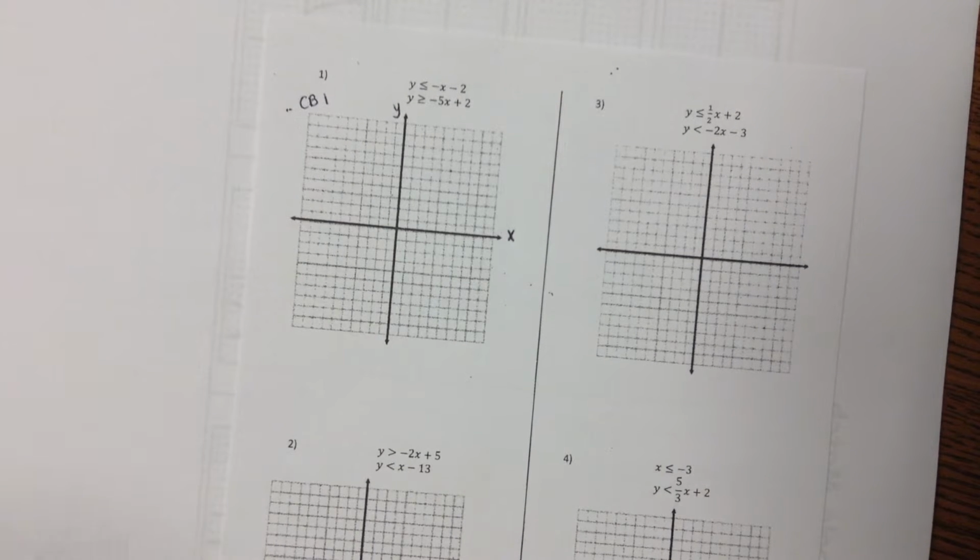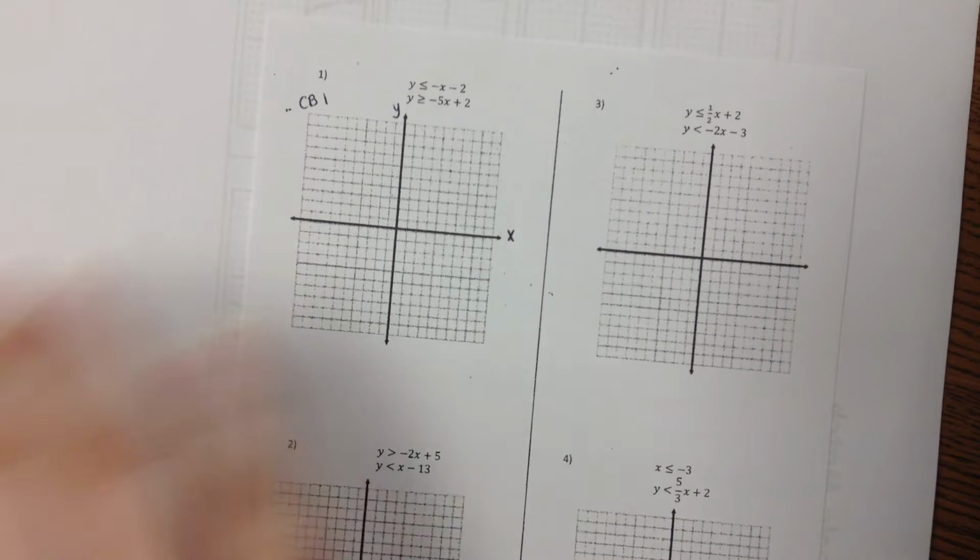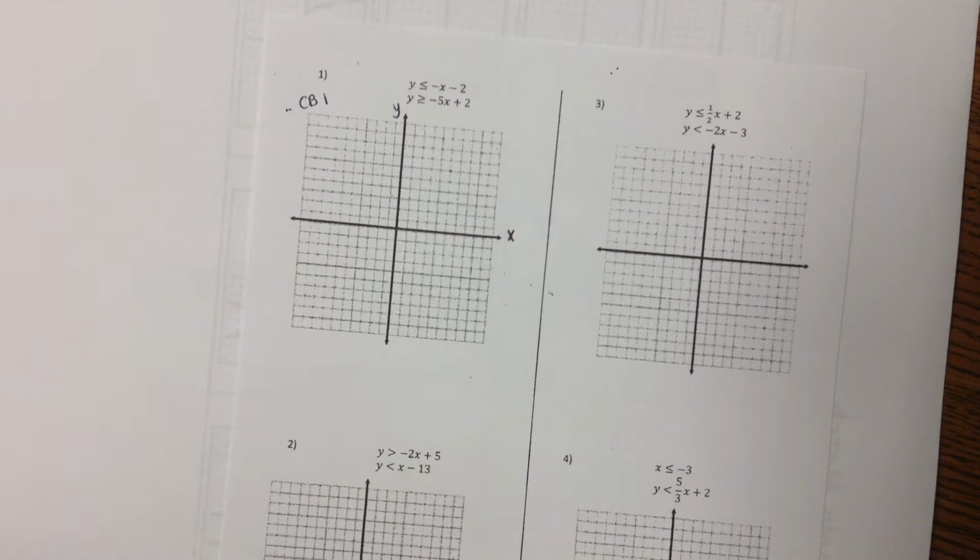Inequalities are not equations. Inequalities can have multiple solutions. So anything that's, let's say, smaller than 5 is 4, 3, 2, 1, 0, any of the negatives. Those are all smaller than 5. They have multiple solutions. So our solutions for systems of inequalities will also have multiple solutions. We're going to highlight all of our solutions.